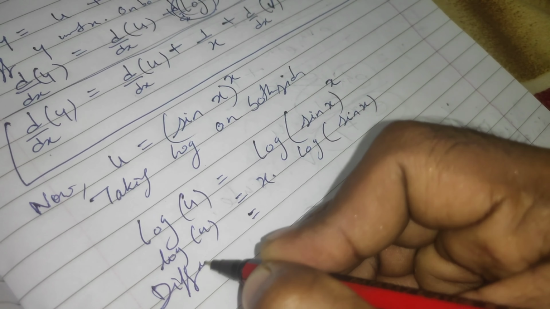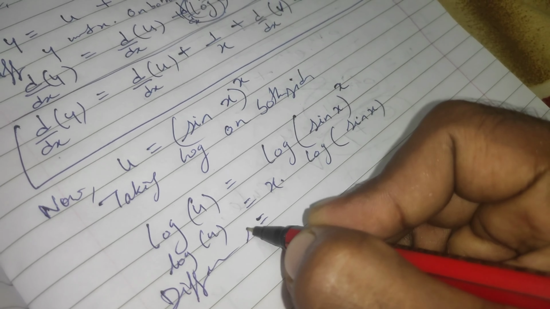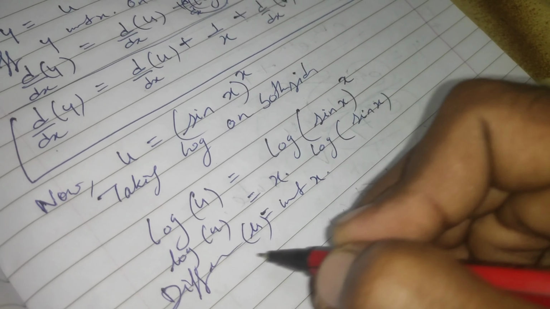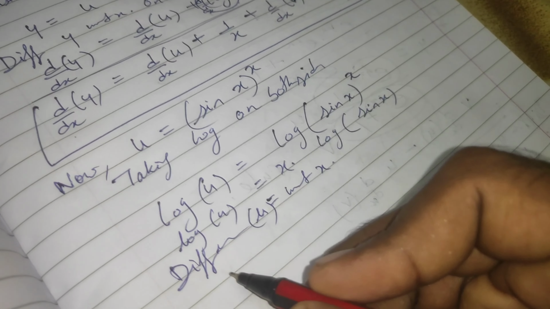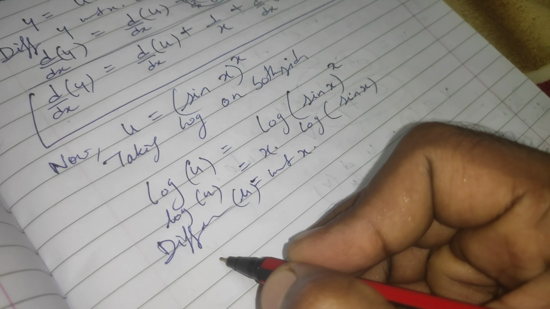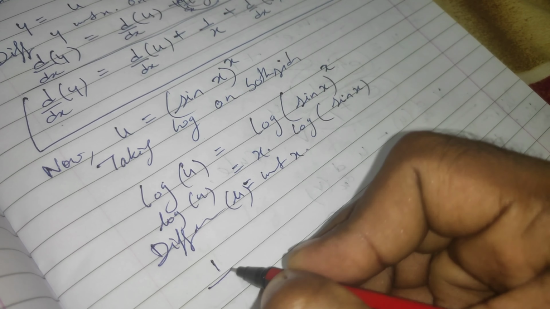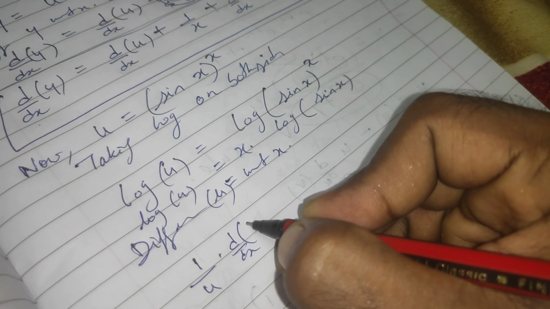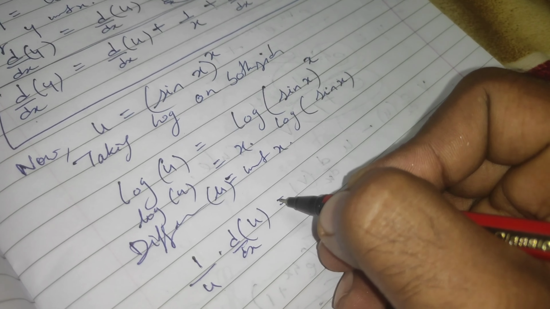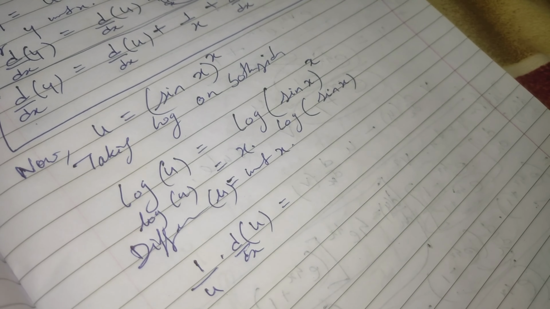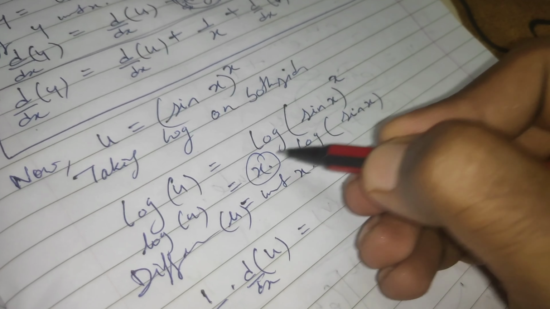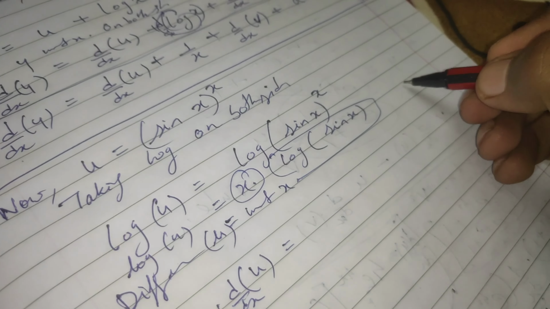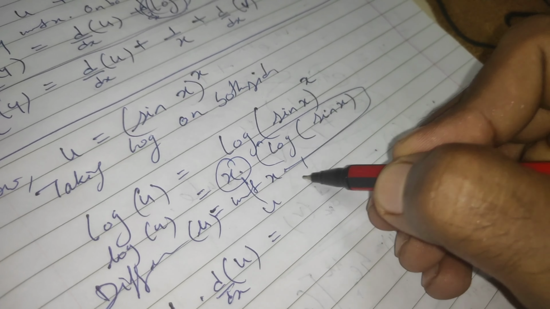now differentiating with respect to x on both sides. So here, derivative of log u, as we have the log x formula 1 by x, where x is what we have considered as u, into derivative of u. On the right side, how can we do this? We have the product rule, so consider this as u and this as v, okay.